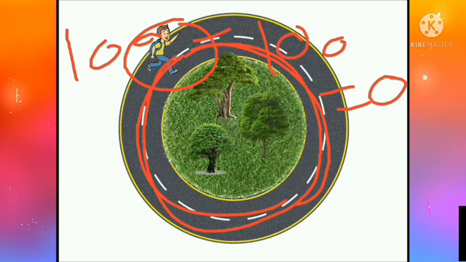Okay now. What about distance, my dear children? When you are talking about distance, the length of the road, you should not think of direction. Here you have to think how much length you covered. So when you are talking about distance, you need to think only about the length you covered. The total length you covered is 100 meters. Enough. What will be the length of the circular road? 100 meters.